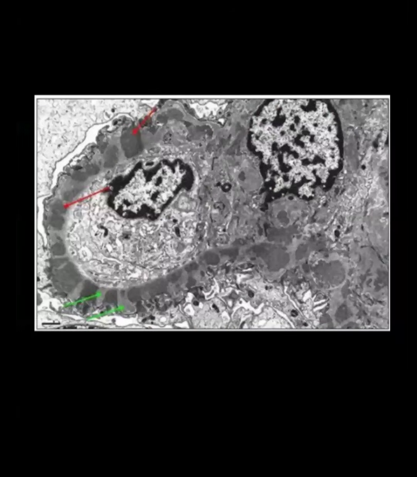So this is actually the thickened basement membrane. You can see it on the electron microscopy. It is again showing the effacement of foot processes. Here usually there is 500 to 600 angstrom, or micrometer, I don't know the exact unit. So this is membranous nephropathy, and it can be idiopathic or secondary membranous.